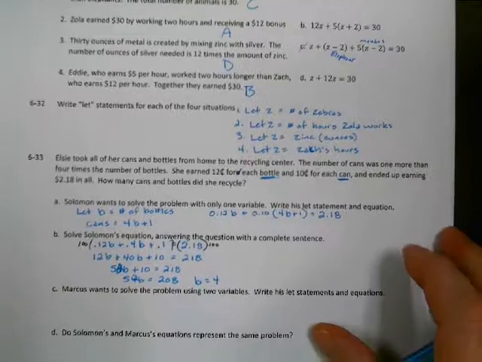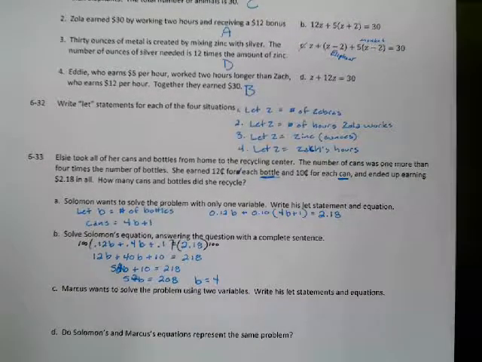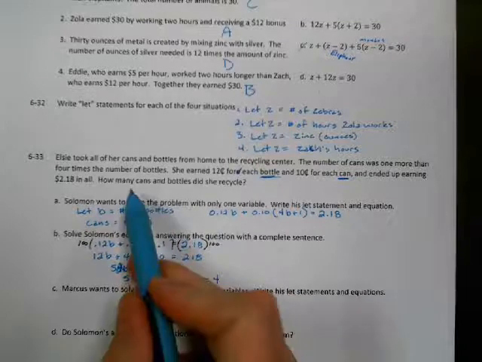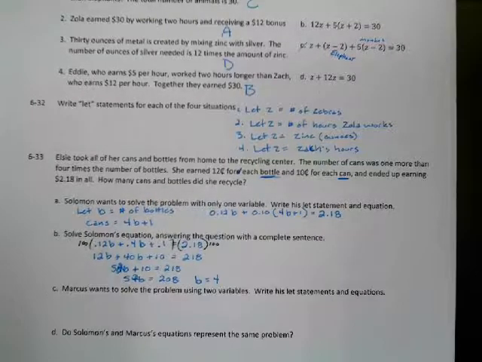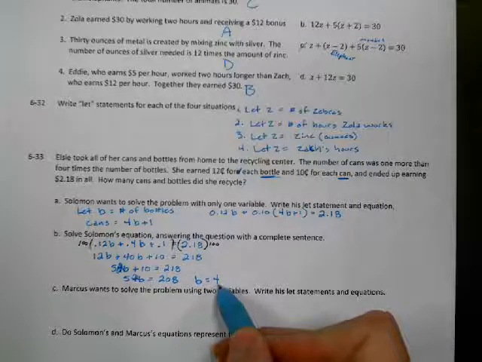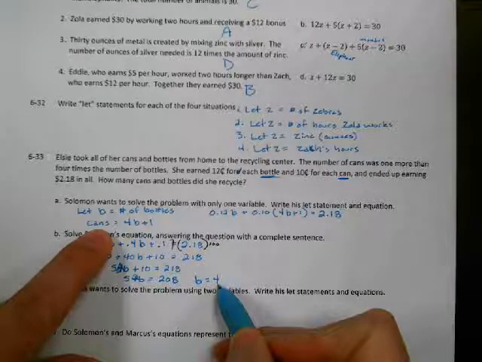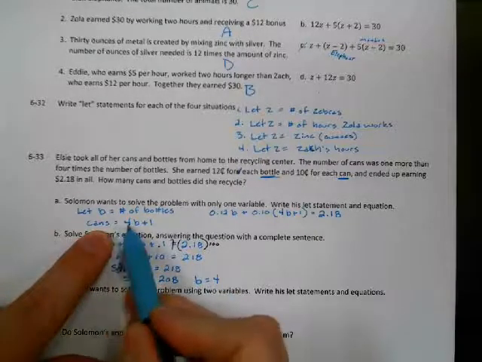Anyways, I get that there are 4 bottles. Now the question was, how many cans and how many bottles did they recycle? So I don't really have the whole answer here. I only know that there's going to be 4 bottles. But since I've done this whole let statement up here, I now know that cans is 4 times 4 plus 1, because bottles is 4, right?